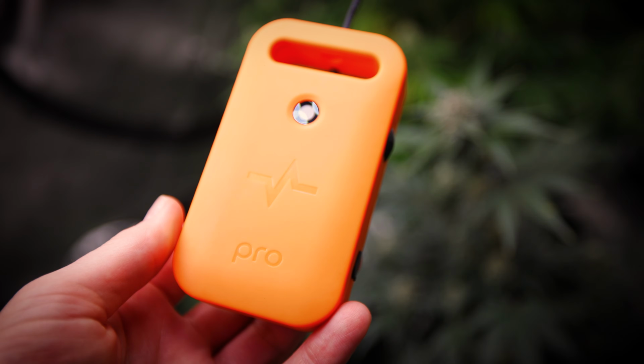They actually have a really good article. We'll link to it down below if you guys want to just read more about VPD and learn about it, and how it impacts your grow.